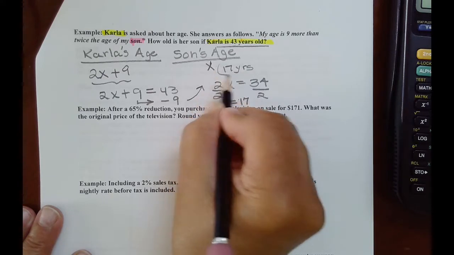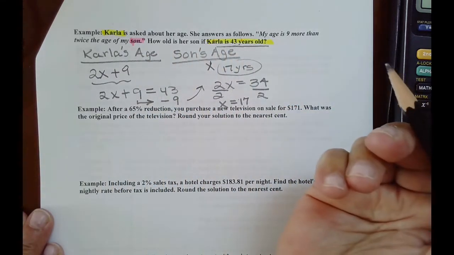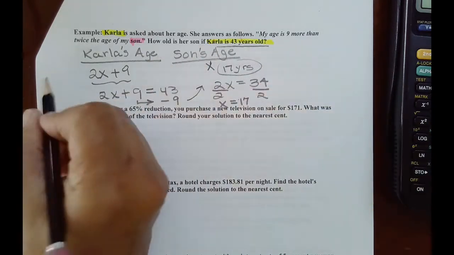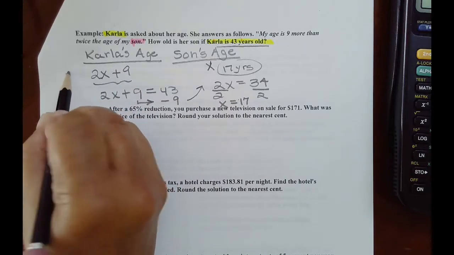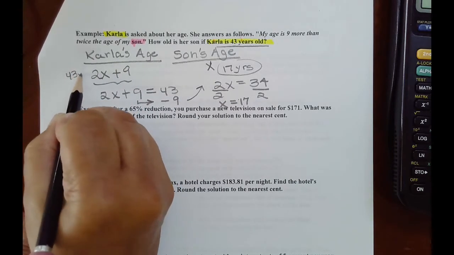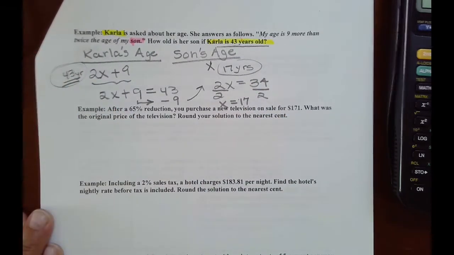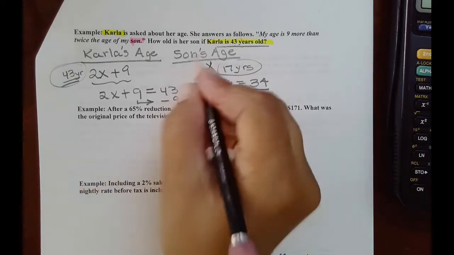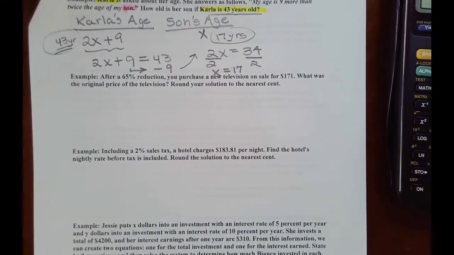He's 17 years old. And how old is she? We already know she's 43 years old because it's stated in the problem. You could plug this in here: 2 times 34 plus 9, you would still get that she is 43 years old when her son is 17. And they only asked about the son because they had already told you her age. Okay, so that's another one, again using the 5 steps, but just not numbering each step.